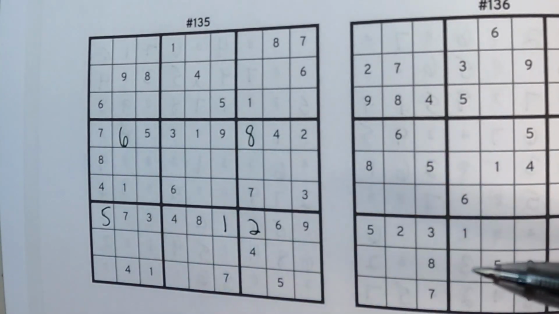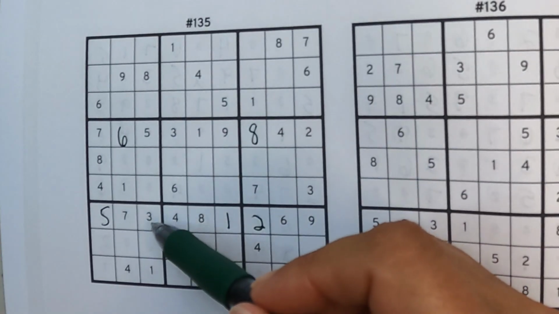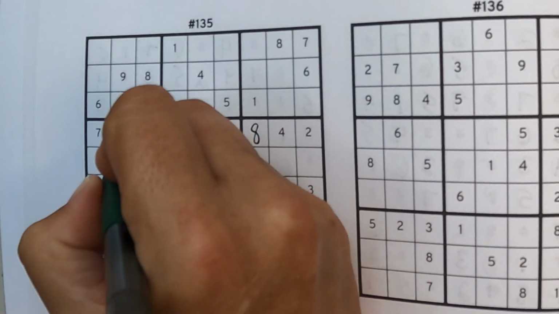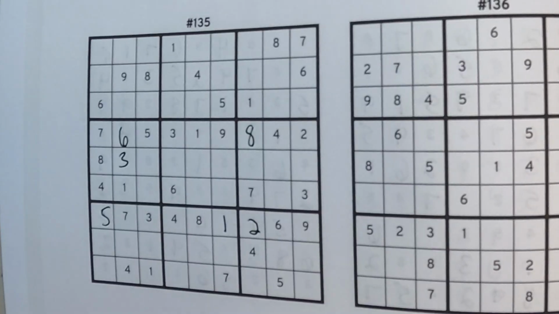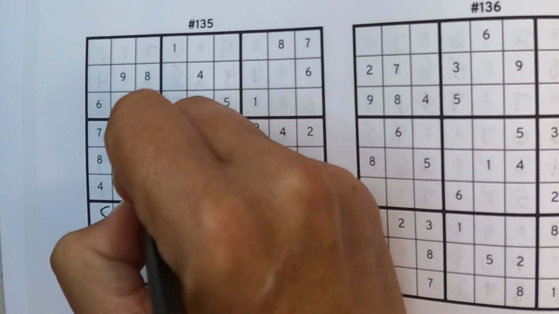For this box now, we're missing 2, 3, and 9. We've got a 3 covering these two boxes, so our 3 must be here, but I don't see any other help. So 2, 9, 2, 9.